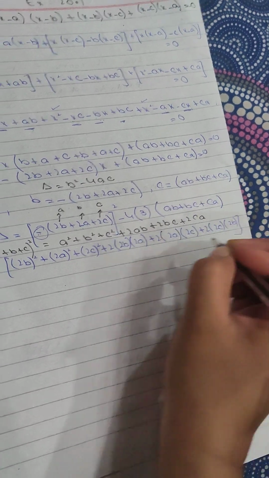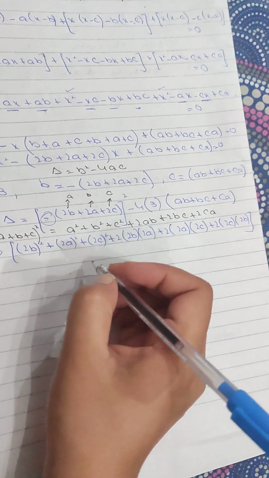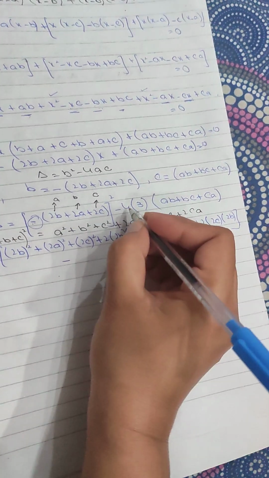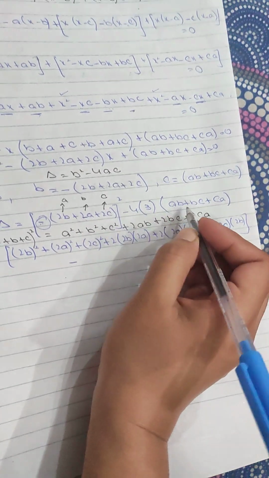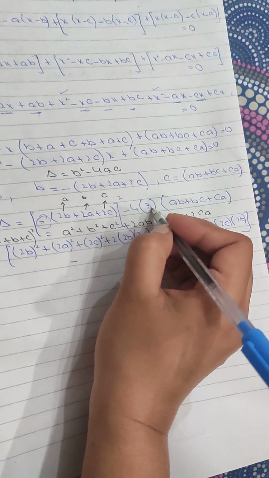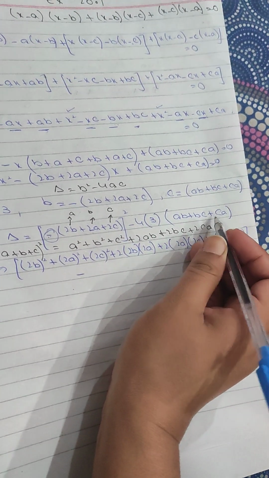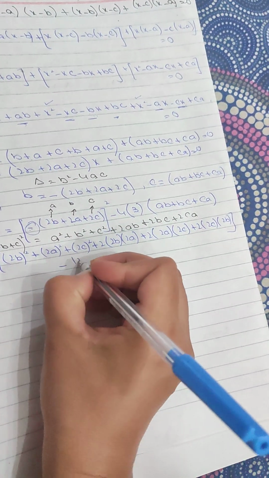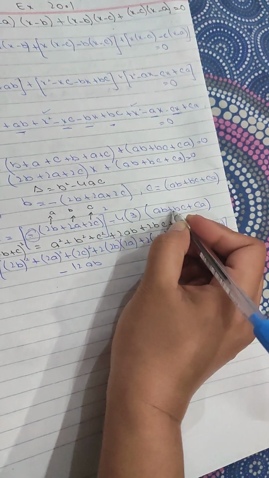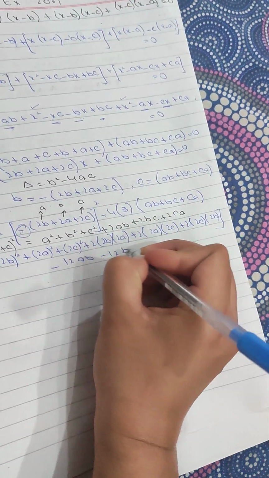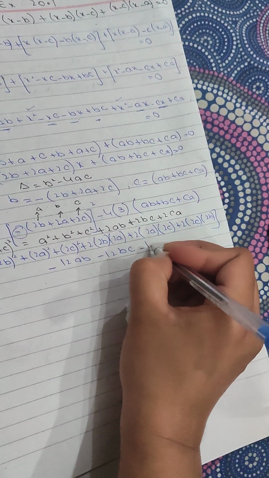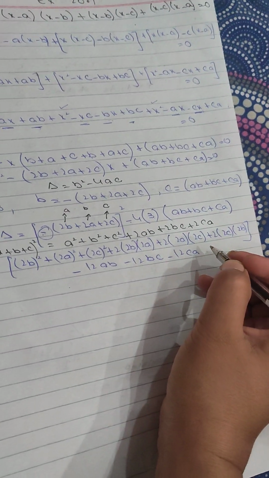Bracket closed. Minus 4 3s are 12 and this 12 will be multiplied with these three terms. 4 3s are 12ab and 12bc and then 12ca, and minus minus will be plus 12ab, minus plus minus 12bc and minus plus minus 12ca.